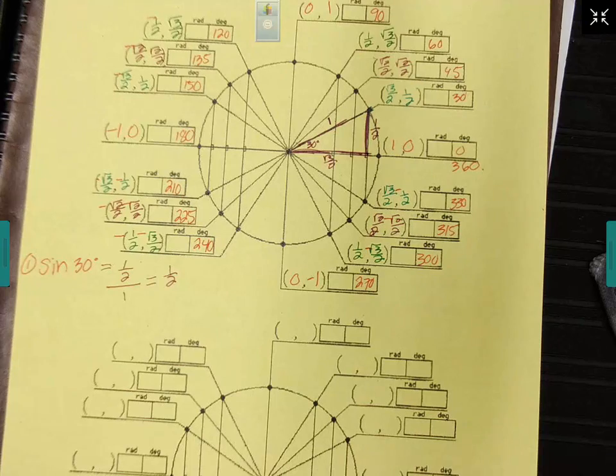Now, we don't have to actually go through all this, right? Because no matter what, it's always opposite over hypotenuse, right? The y-coordinate of our points, that's going to be the sine. Does it make sense? Because we're just going to do the opposite over 1. So every time, like, what's the sine of 45 degrees?